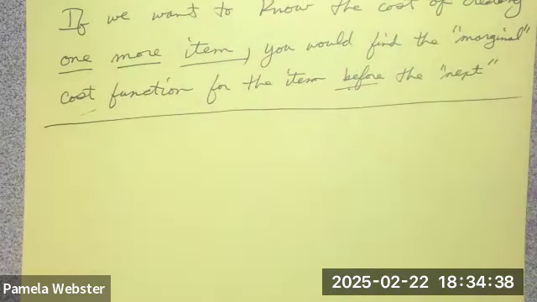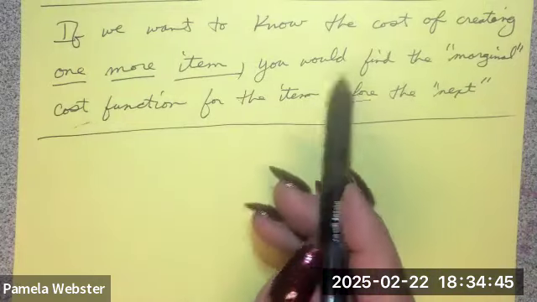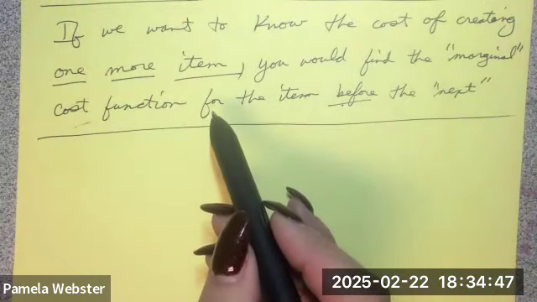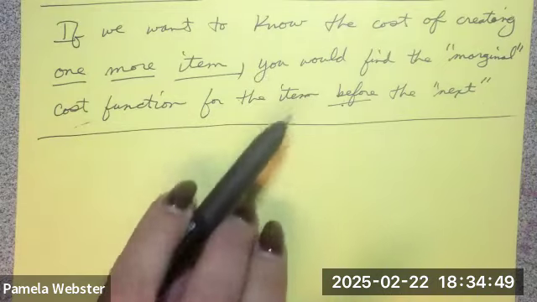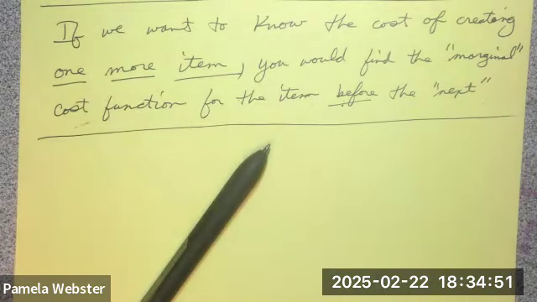And again, it's important to know here, I'm saying the cost of creating one more, but it could just as easily be what's the revenue I'm going to bring in if I sell one more? What's the profit we're going to bring in if we create and sell one more item? So it depends on which function I'm using, the way I think about it.